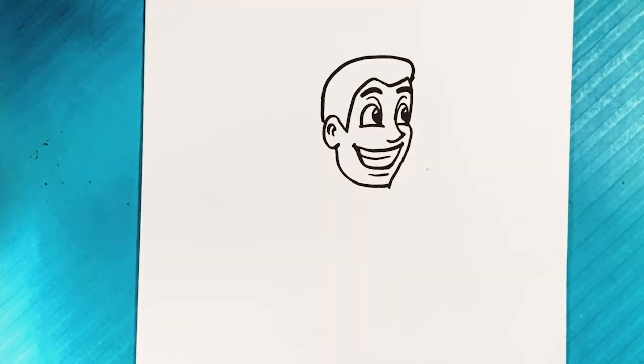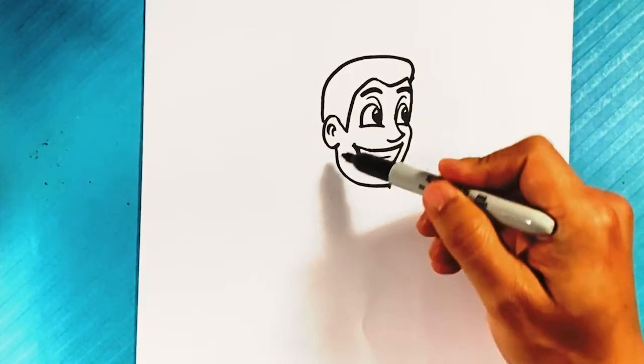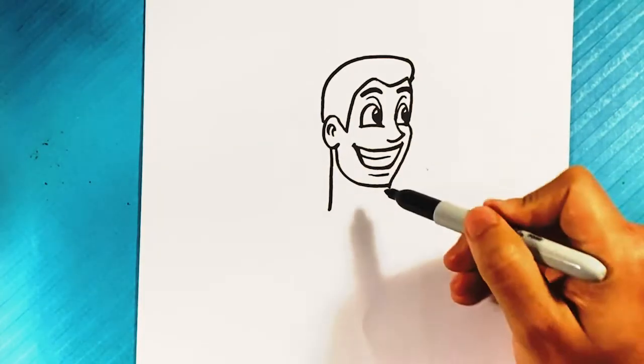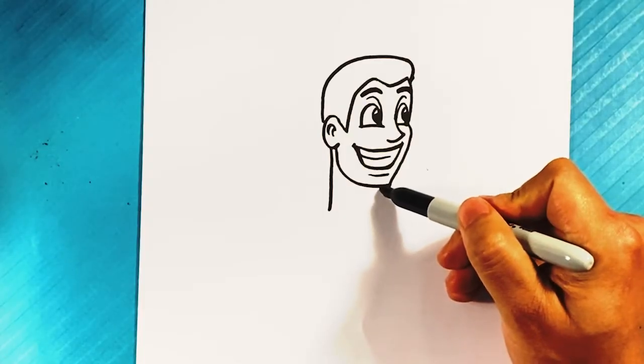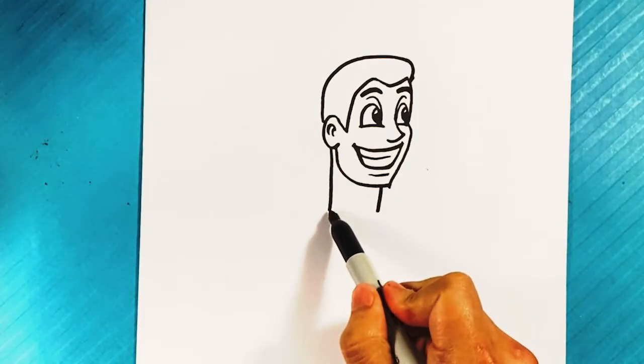Line underneath for under the lip. And then we're going to go over here, back of the, kind of around the ear area. We're going to draw a straight line downward. And then around the middle of the chin, down right here to show his neck sticking out of the toilet there. Okay.